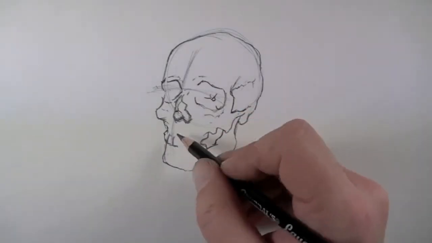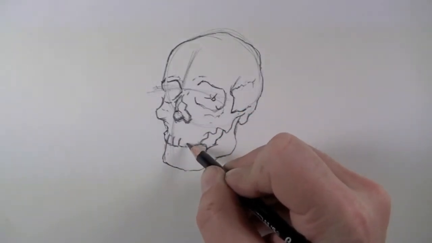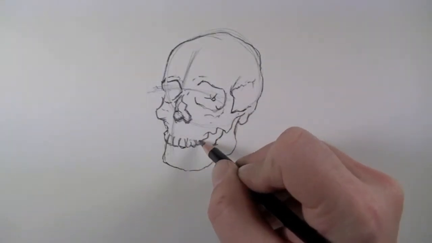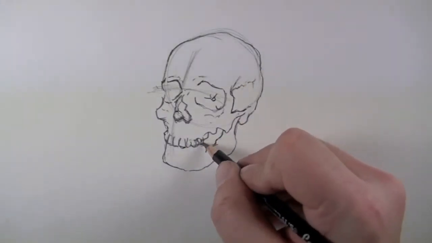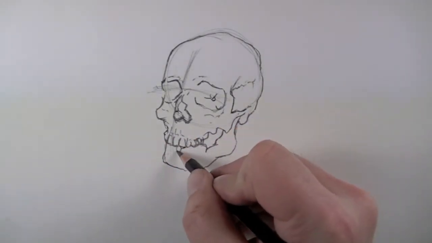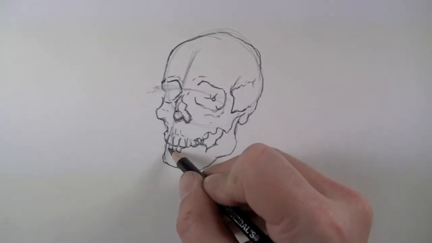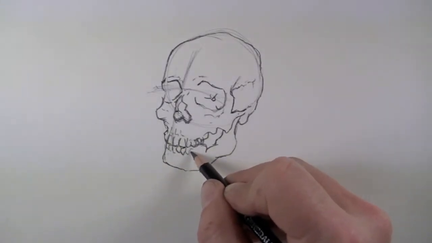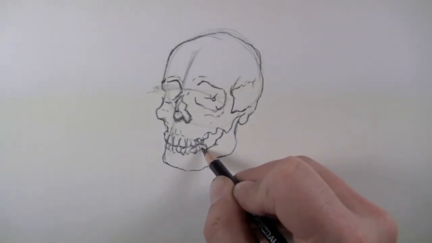Now we can define the shapes for the individual teeth, and they'll kind of overlap each other. As we come around the front side or the right side of the skull, we can see more of the teeth. Same with the bottom teeth, and usually teeth are a little bit larger than you think they should be, especially when they're on a skull.